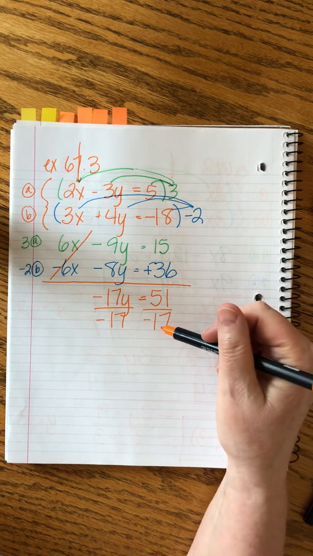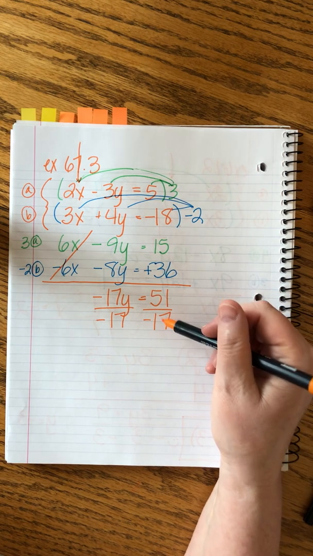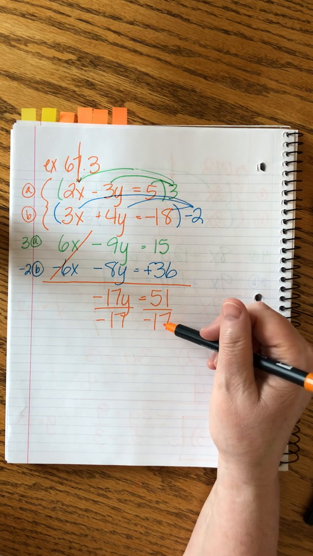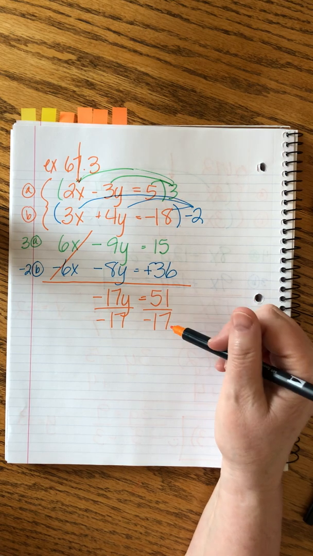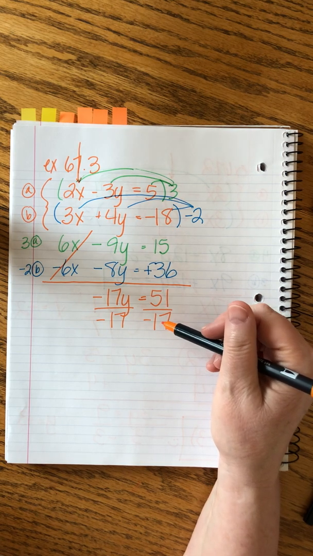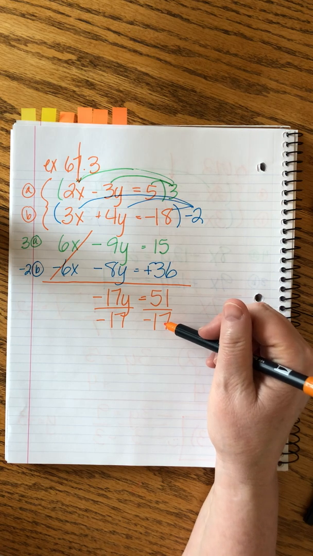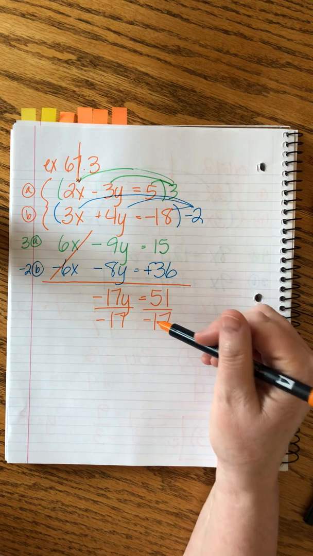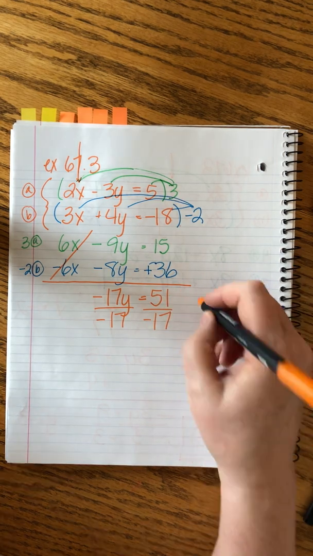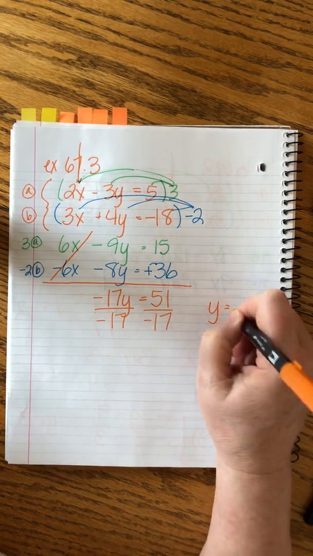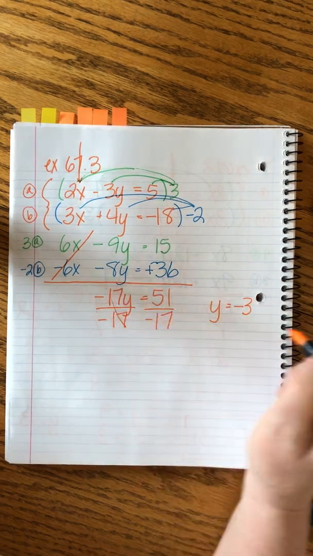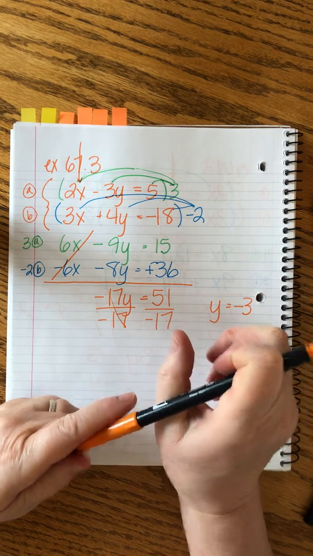I know it's not going to be a very big number because 51 is not that much bigger than 17, so I know it's going to be a small number. It's not 2 times 17 because that's 34, but what about 3 times 17? So I do that in my head, 3 times 17. 3 times 7 is 21. 30 plus 21 is 51. So I know that y equals negative 3. Okay, great.